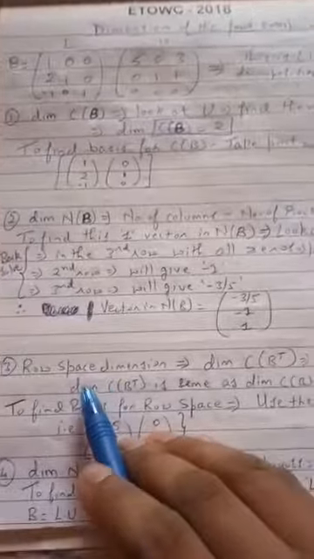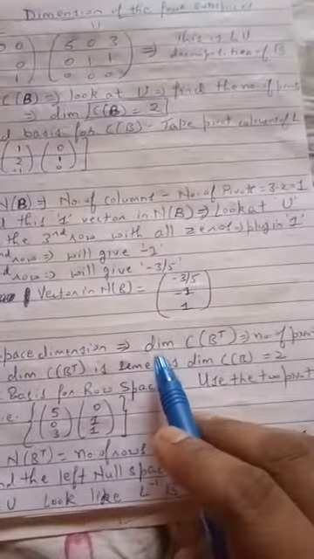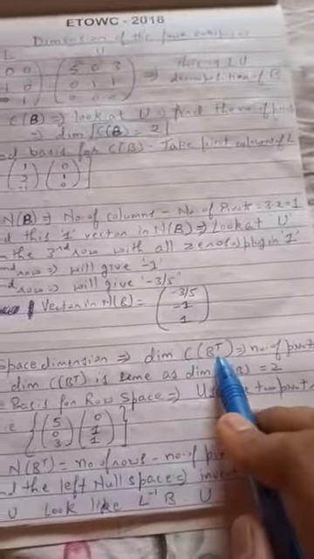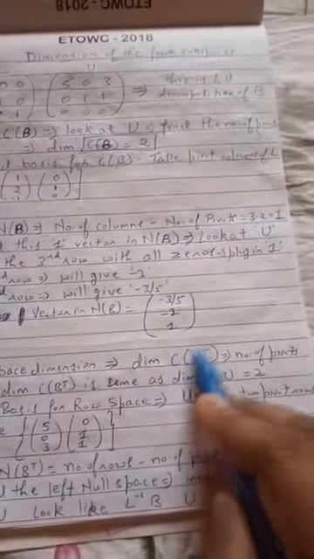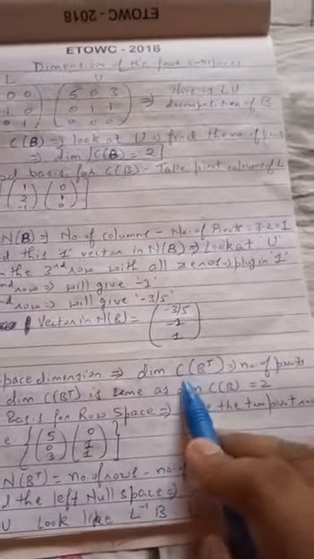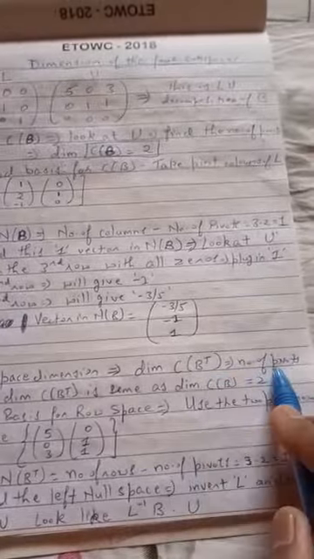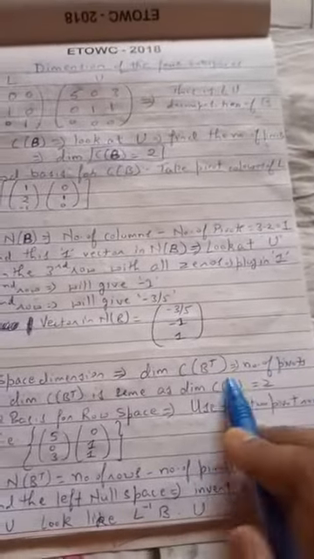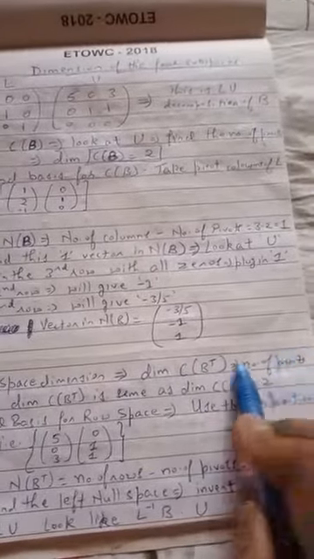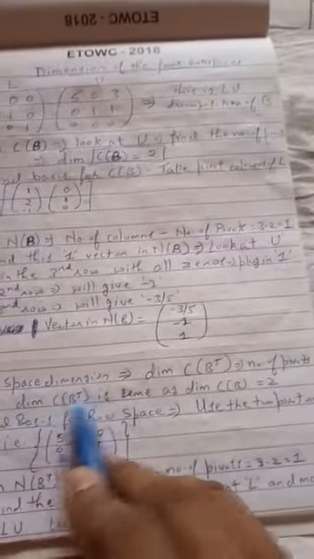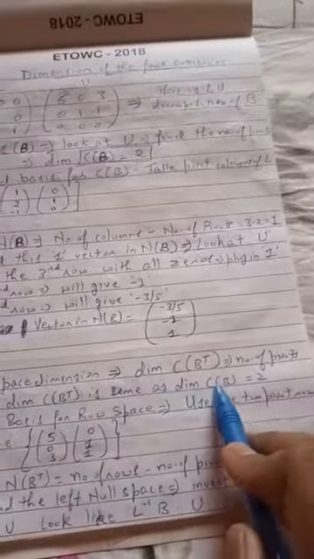Now if I want to find the row space dimension, then that is nothing but the dimension of C of B transpose. We have already found C of B in the first point. All you have to do is first transpose it and then find the dimension of that column space. This is nothing but the number of pivots, as I have explained in the notes. That means that the dimension of C of B transpose, the row space dimension, is the same as the dimension of C of B. The dimension of C of B is 2, therefore this is going to be the same.